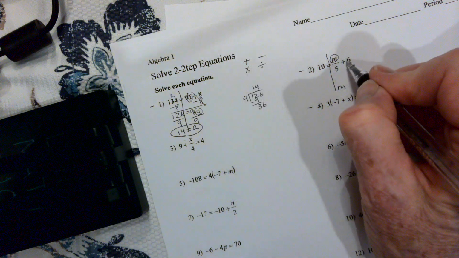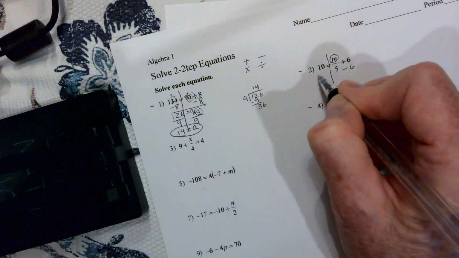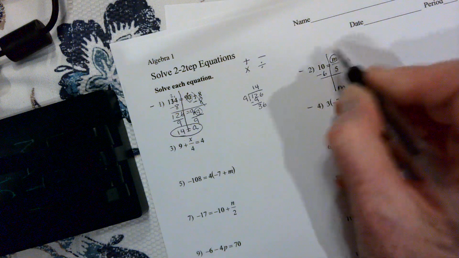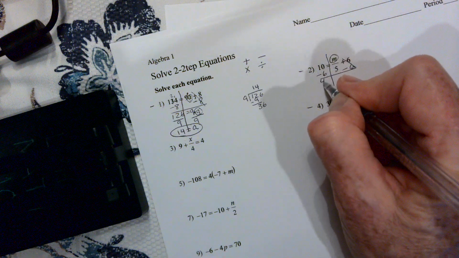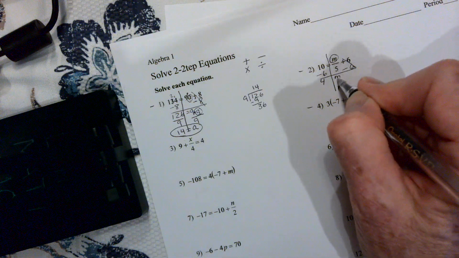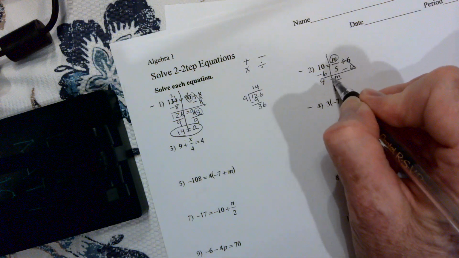So in this one, to get rid of plus 6, I'm going to subtract 6. And I have to subtract it from both sides. These will be gone. 10 minus 6 is 4. And I get M divided by 5 equals 4.